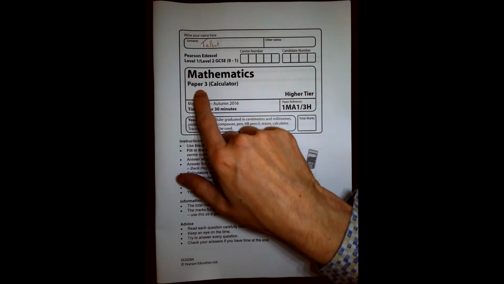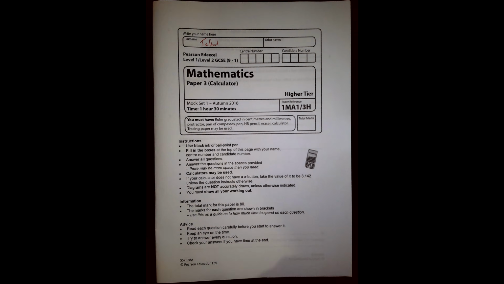Essentially what I'm saying is I'm going through mock set 1 paper 3.